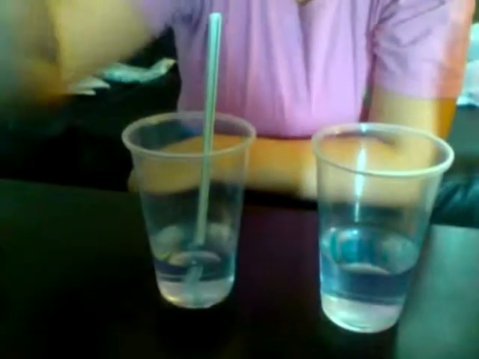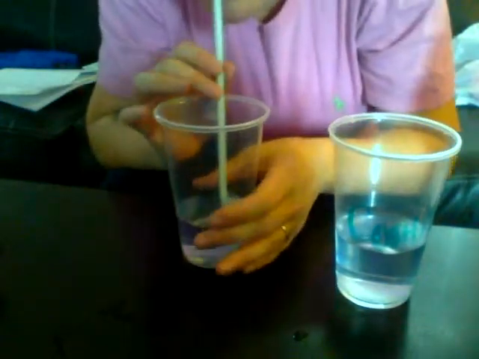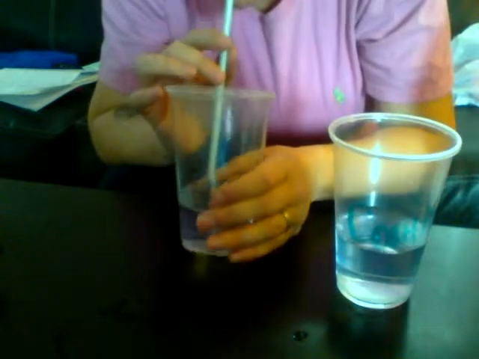To make my window bigger. See if that helps. Okay. So we have our control and our uncontrolled. And we're basically going to blow into this for 1 to 5 minutes and see the reaction.